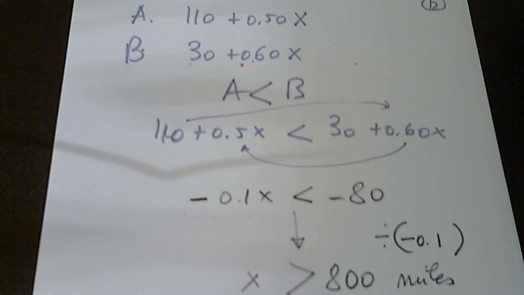For company A to have a better deal, the truck must be driven more than 800 miles. Okay?